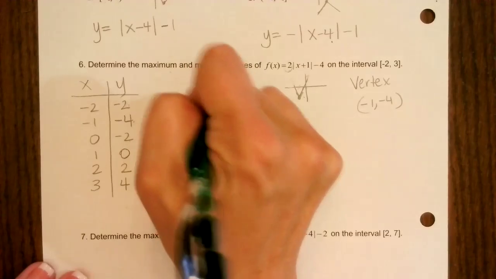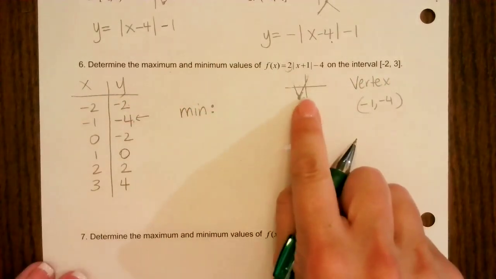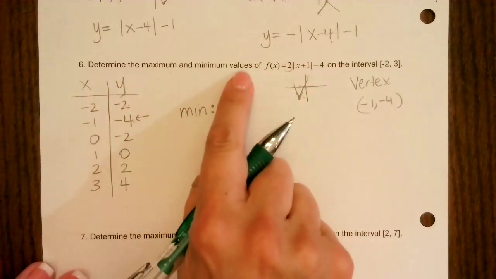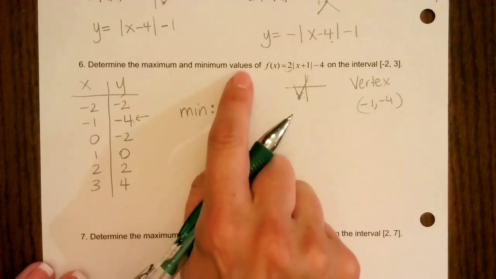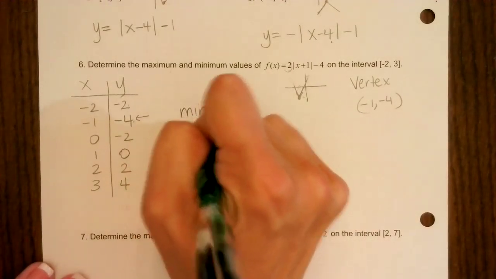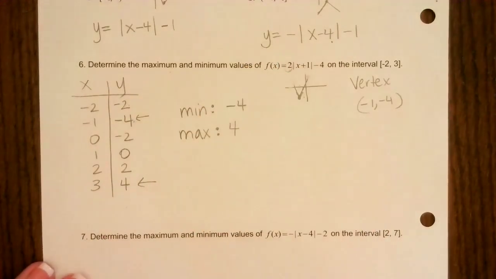All right, so for our minimum, we already knew that one. That was our vertex right there, -4. Now keep in mind, when it's saying the minimum and maximum value, we're talking about the y value because the value of the function is y. It's the output. And then the max would be the one with the highest number, which is a +4 right there.